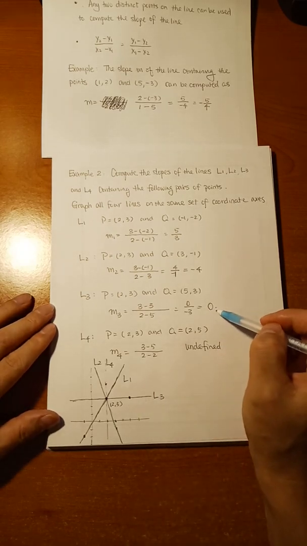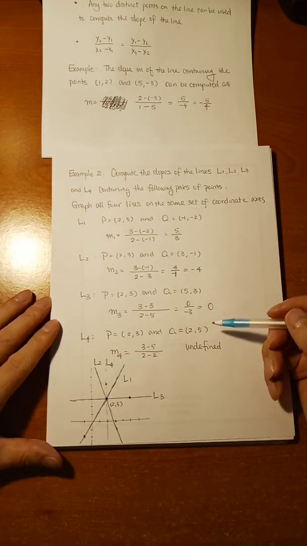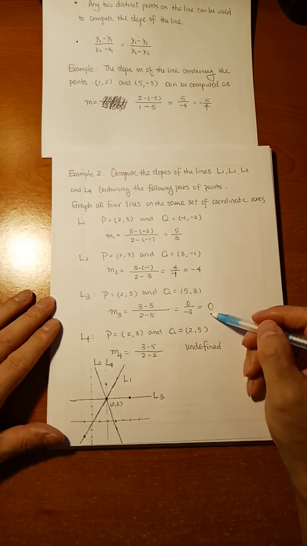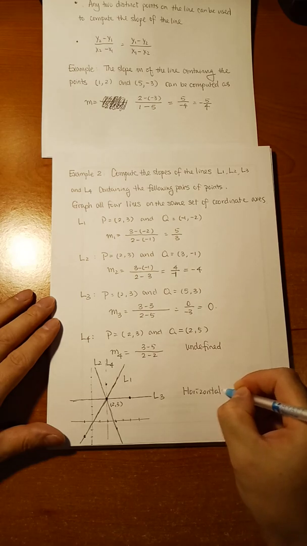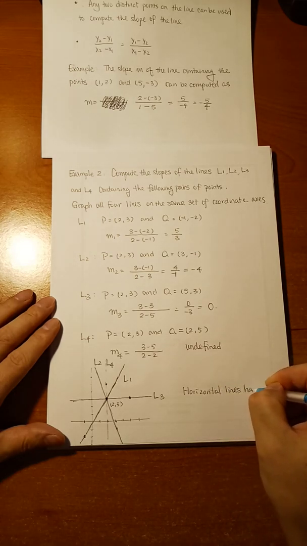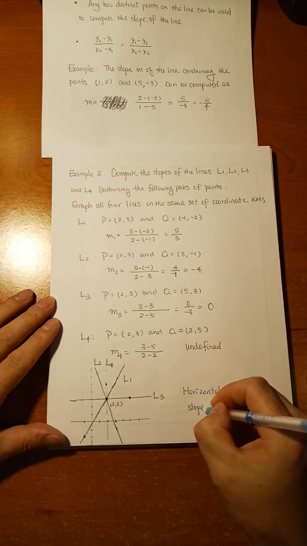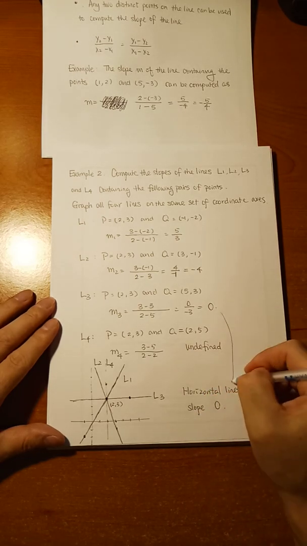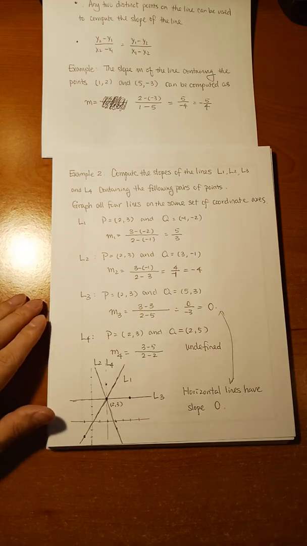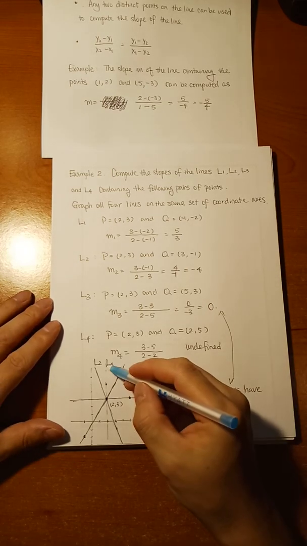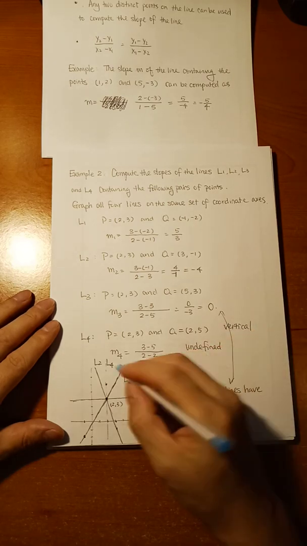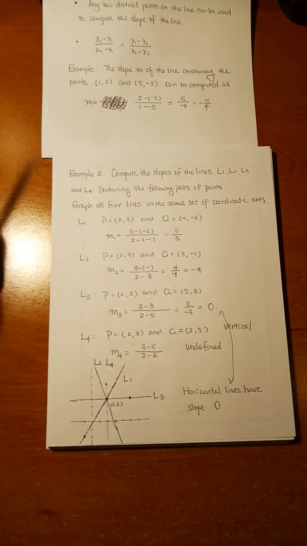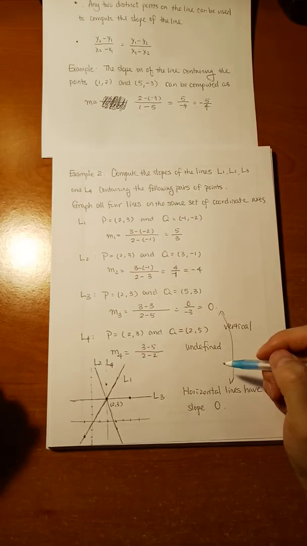L3 is horizontal, slope is 0. So all horizontal lines have slope 0. That's the statement, the result. And L4 is vertical, so its slope is undefined. The denominator is 0. L4 has 0 denominator, so the slope is undefined.